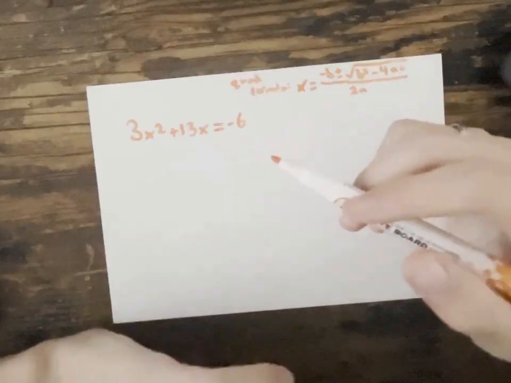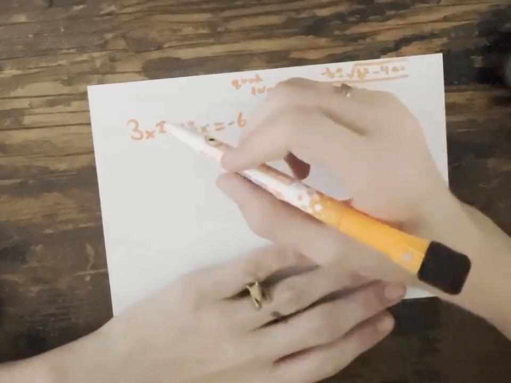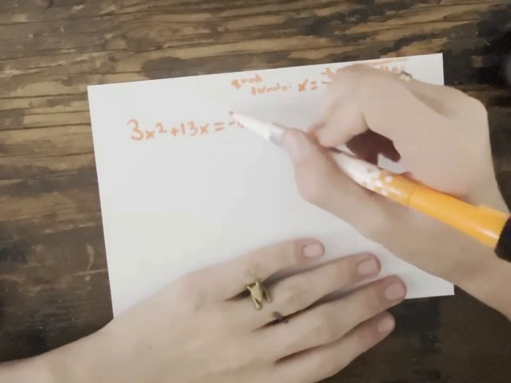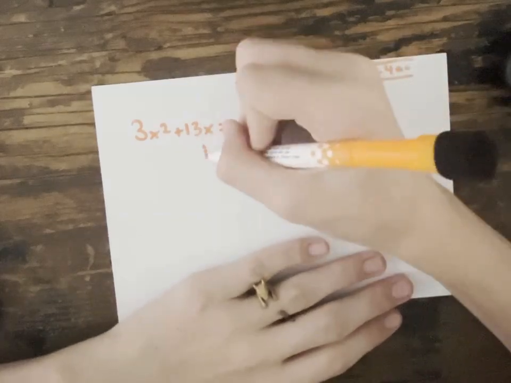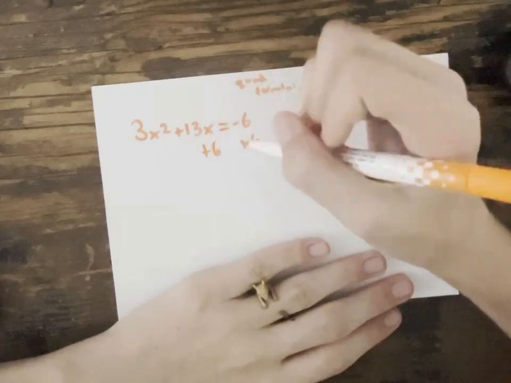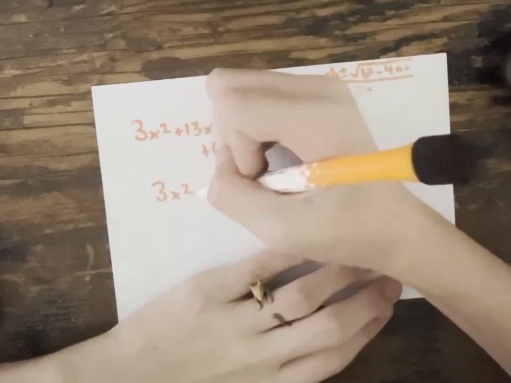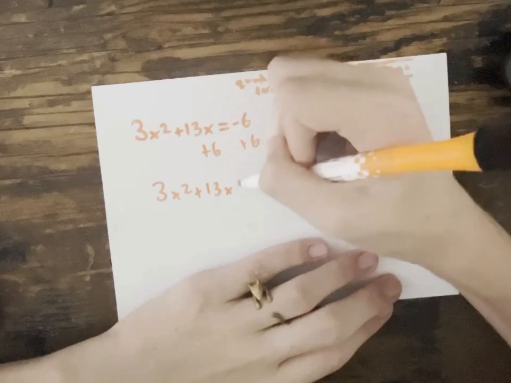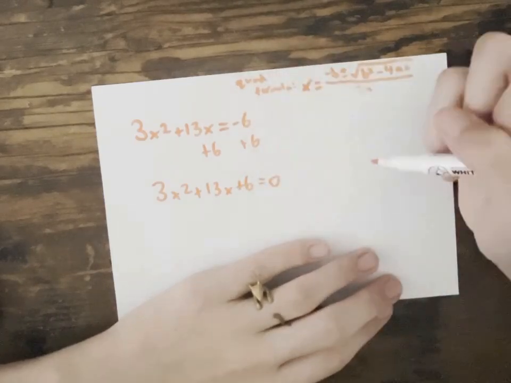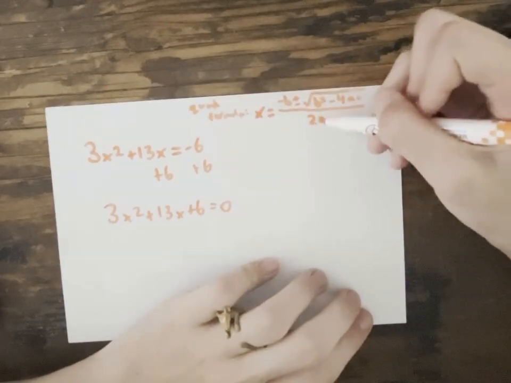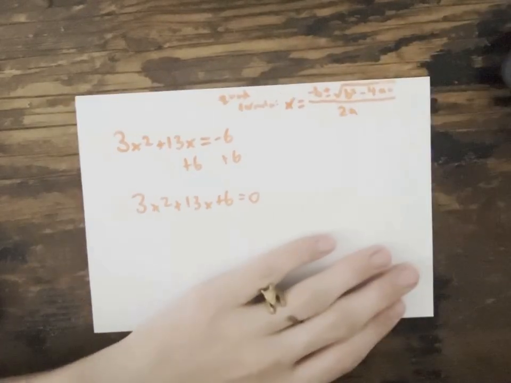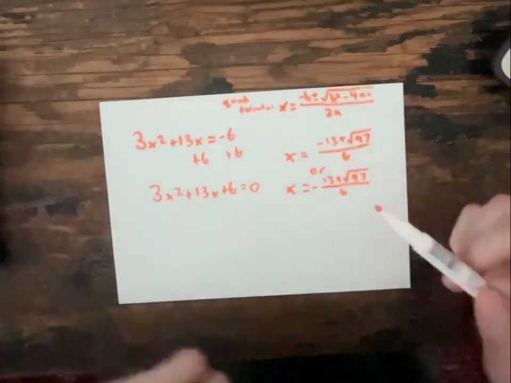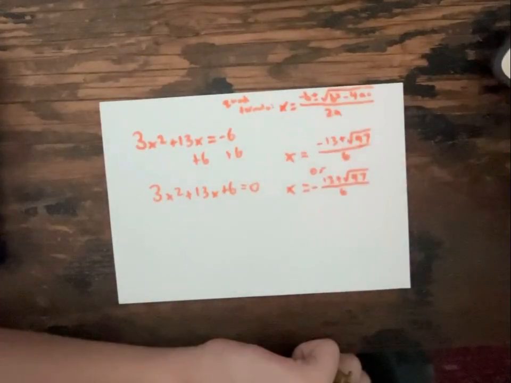Here's our last type of quadratic equation. You can see, like the last one, this isn't a real quadratic equation yet, but we simply add 6 on both sides to get 3x squared plus 13x plus 6 equals 0. Now we can punch those numbers into our quadratic formula here. That gives us these two fractions as our answers for this quadratic equation.